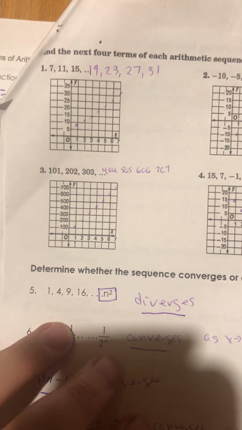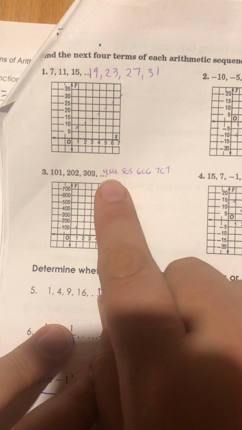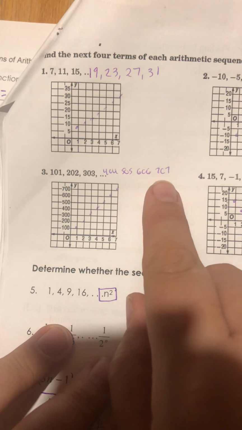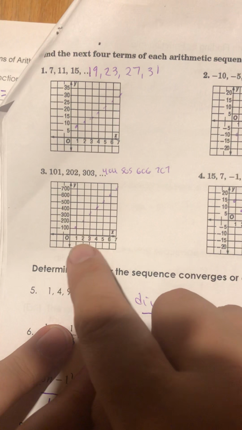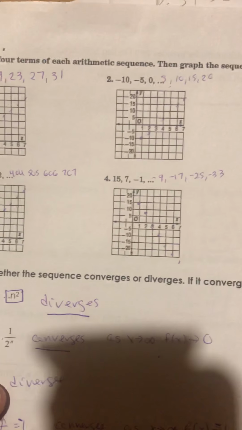Next one here. First term is 101, 202, 303. So it goes to 404, 505, 606, 707. So we plot the first, second, third, fourth, 5th, 6th, 7th term. And that's what it looks like.